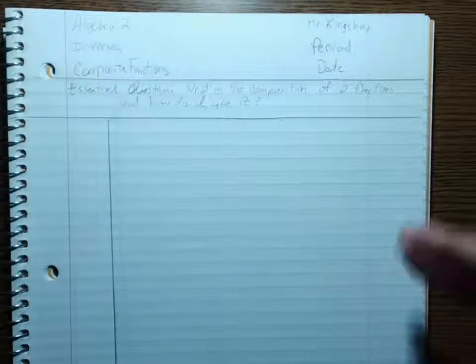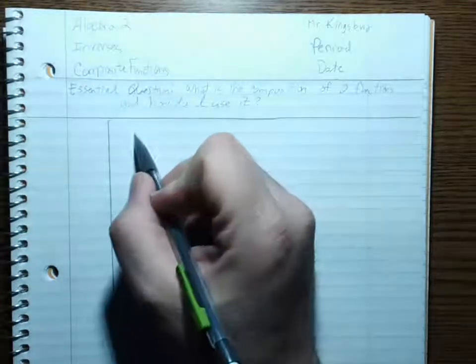Well, that's what functions do. They do the same processes over and over again, like a machine. And because of that, typically, when you put in a specific x value, you get out a specific y value. Now, sometimes you can put in two different x values and get the same y value out. But most of the time, you put in one x value, you get out a very unique y value that goes with it.